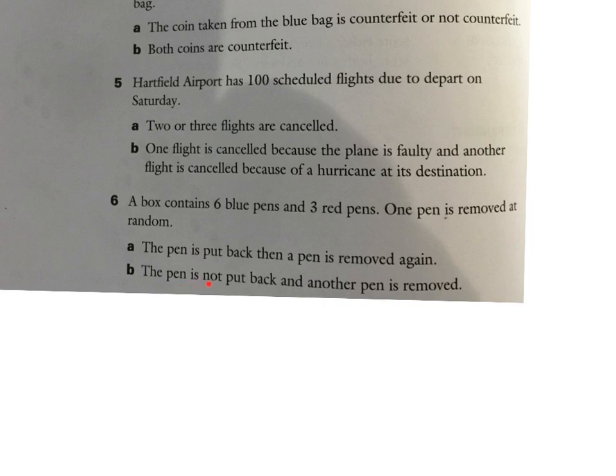Part B. The pen is not put back and another pen is removed. This time, if you pick a pen out and it's red, then the likelihood for the next one to be red is less because there are less in there. If you pick out a blue one on the first go, the chances of getting a blue in the second go are less because there will only be 5 instead of 6. So what happens in the first go this time affects the second go. So these 2 events are dependent.